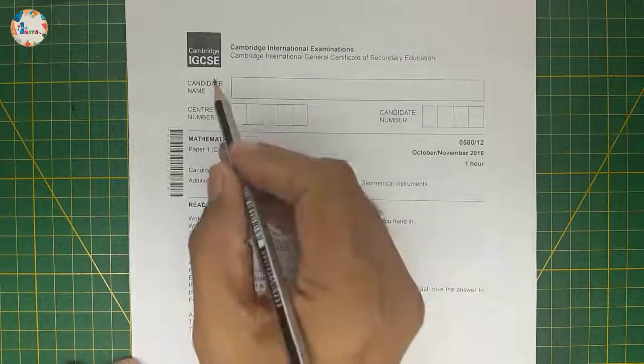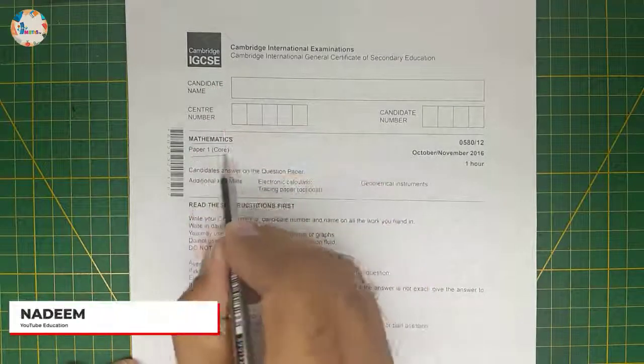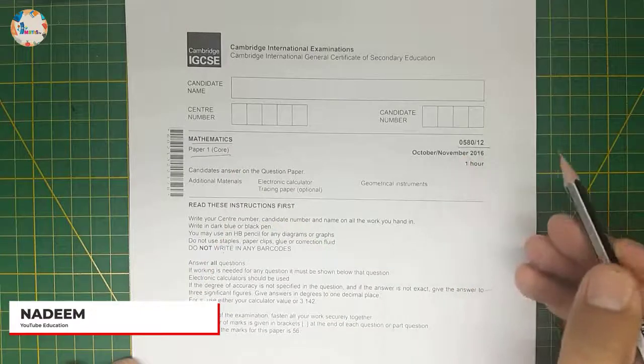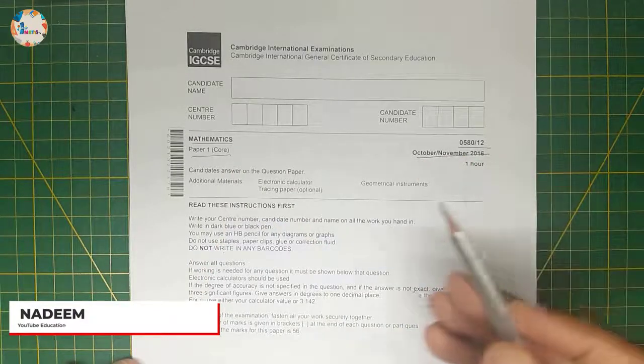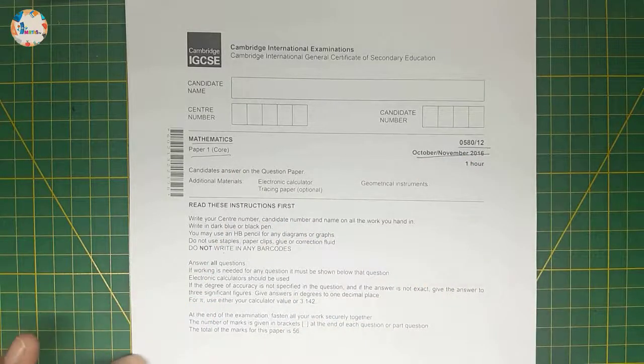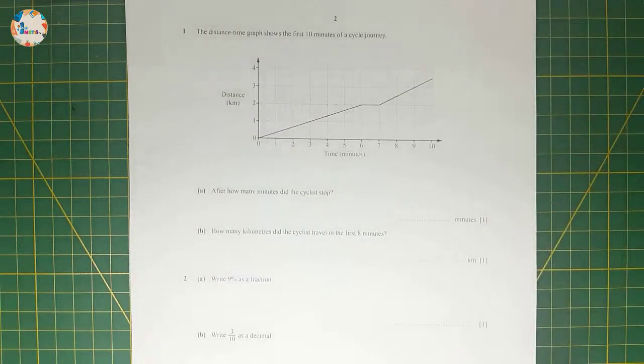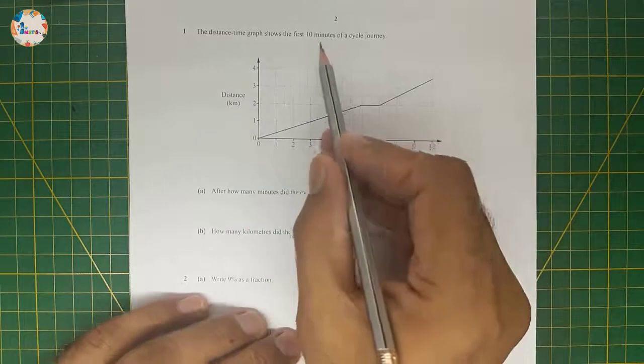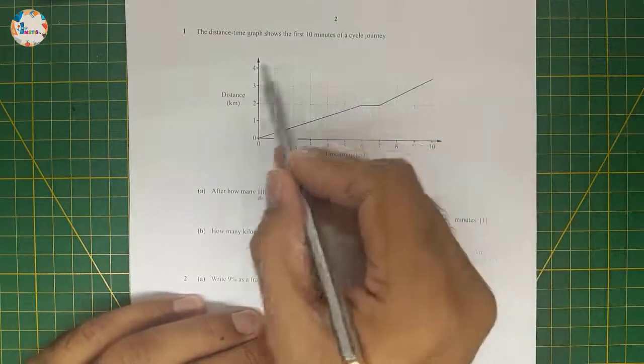Today we'll be going through Cambridge IGCSE Mathematics Paper 1 Core 0580/12, October/November 2016. Question number 1. The distance-time graph shows the first 10 minutes of a cycle journey.